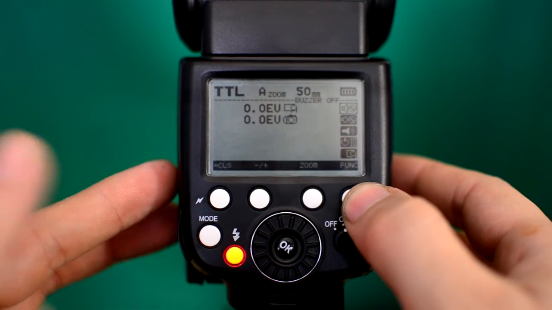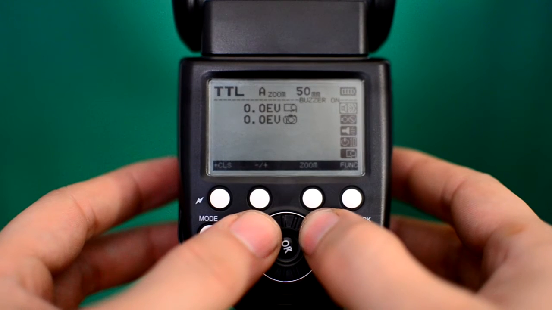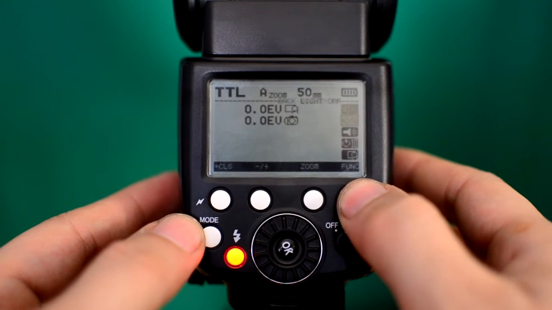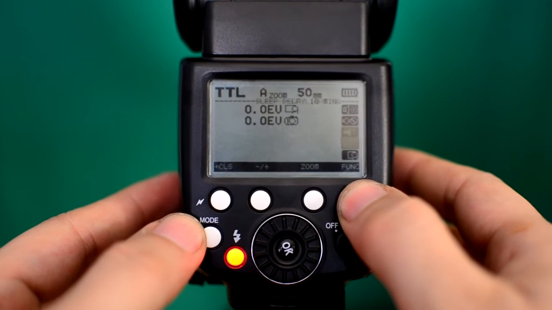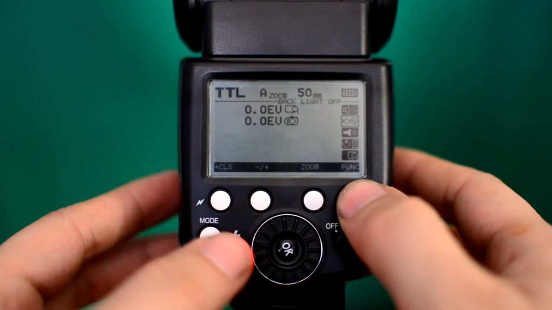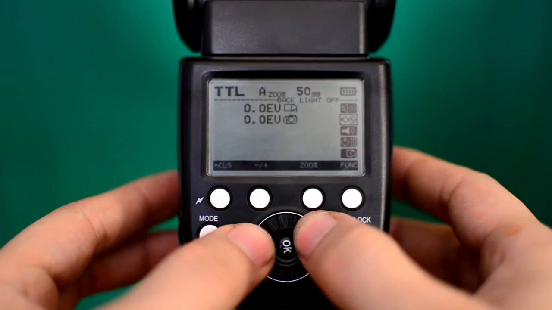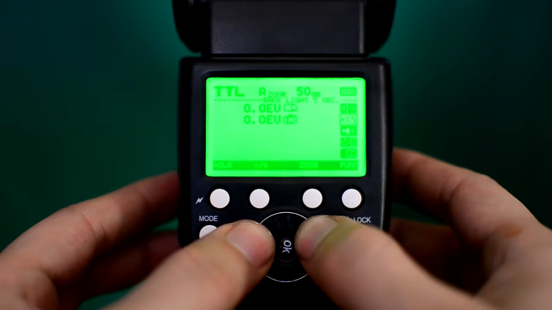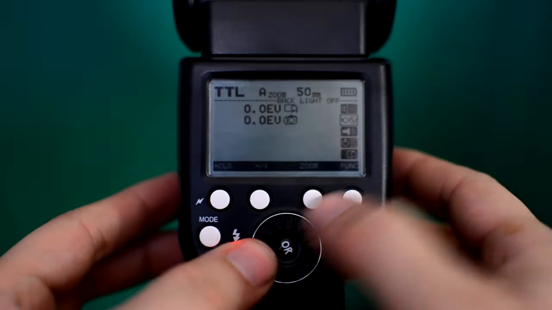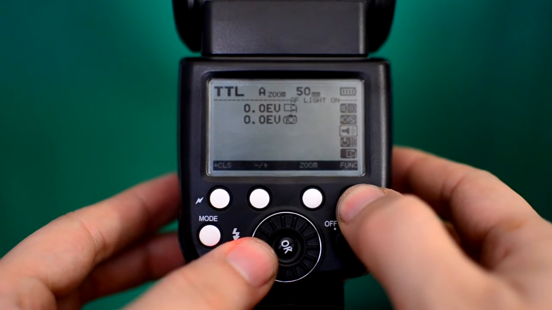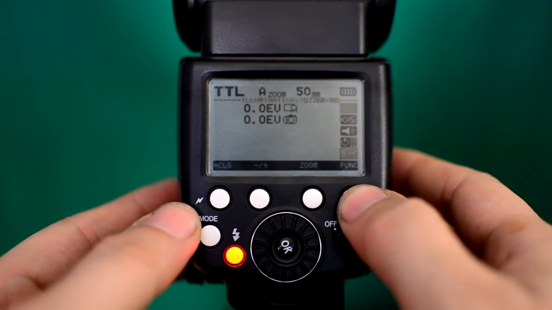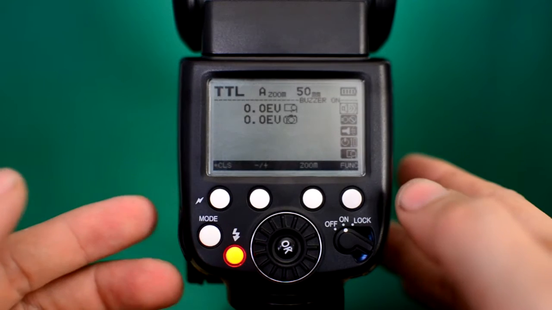For example, let's switch the buzzer on. So now we will hear a beep. You hear that? And what we're going to do now is we're going to switch the illumination light on. You see that? I'm going to switch it back off because it doesn't look good in the video. But there we go, that is the straightforward introduction into their menus.